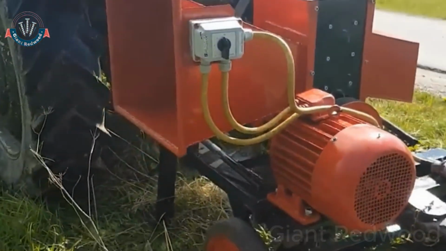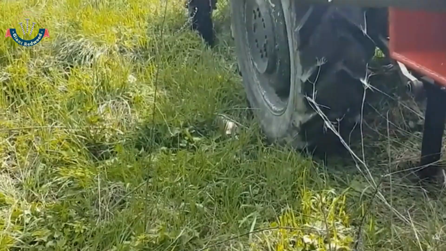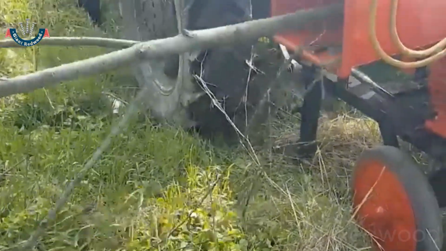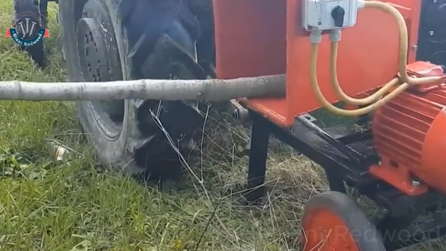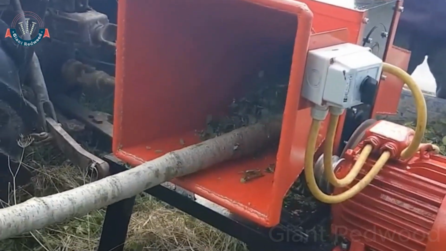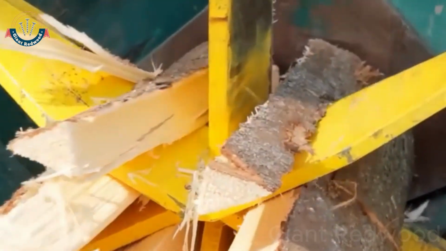Labor-intensive. Manual machines require significant physical effort, leading to fatigue, especially when processing large volumes. Splitting 1 cord of wood, 128 cubic feet, can take hours or days, depending on the operator's stamina.